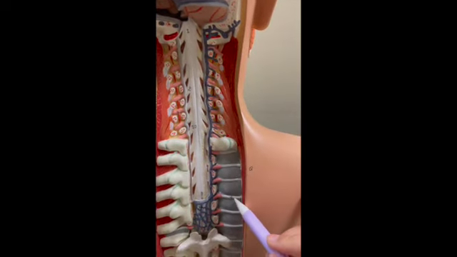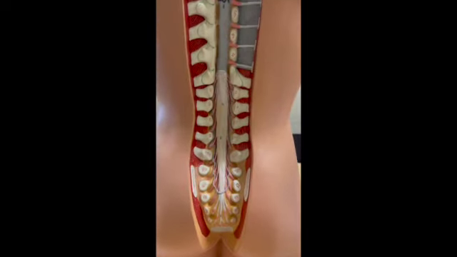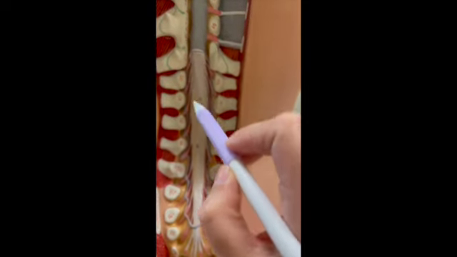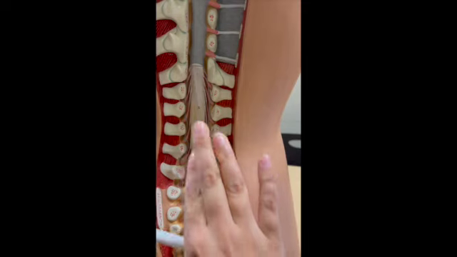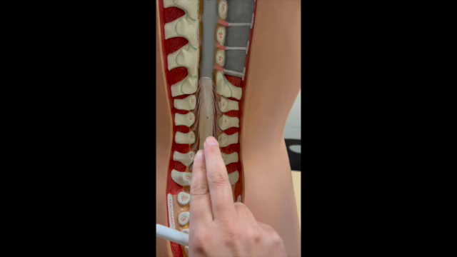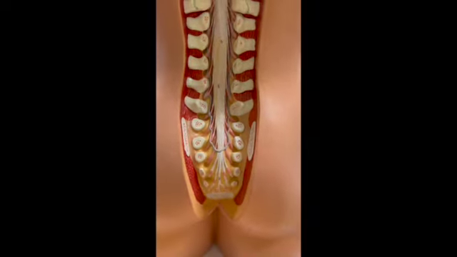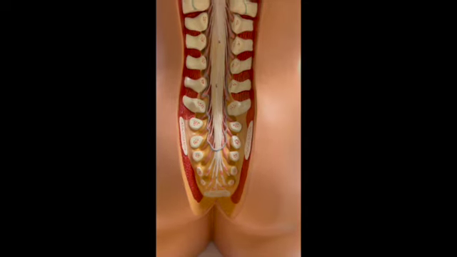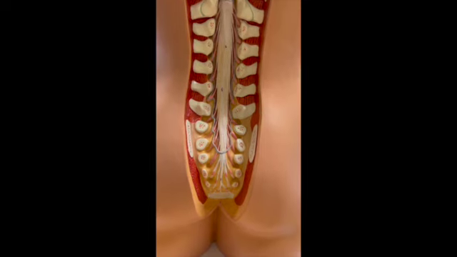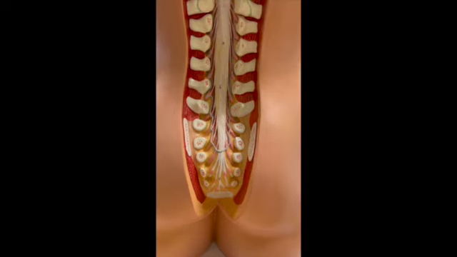Then 4, we have the actual spinal nerve. 5 is the conus medullaris. So you can see that coming down here. So we're ending the spinal cord proper, and then we just have our cauda equina coming down. So you can see all of those little root branches. Number 7, our most inferior portion is going to connect to the coccyx, and that is our filum terminale, however you want to say it.